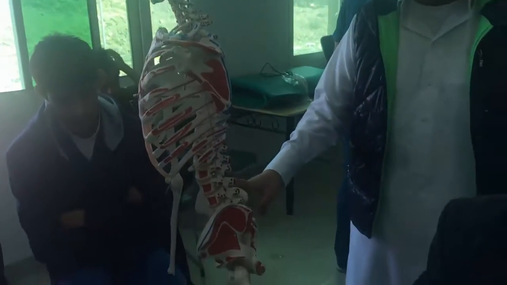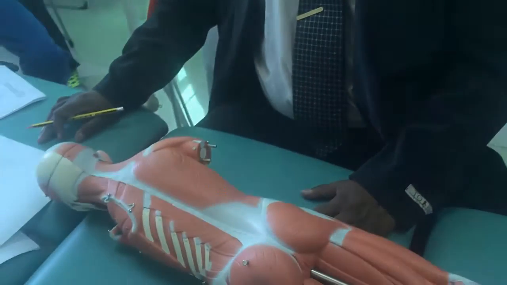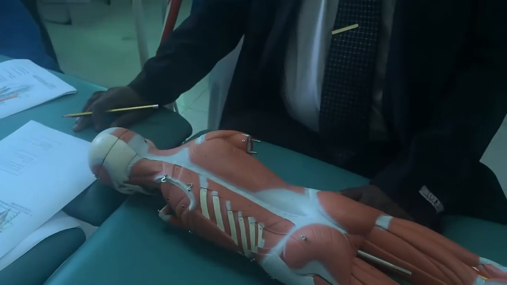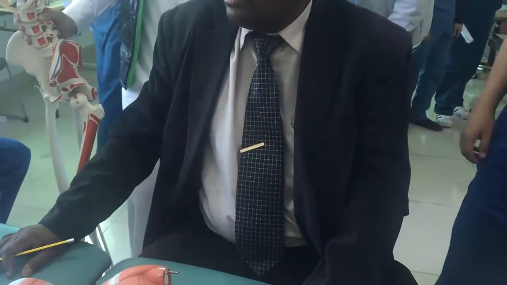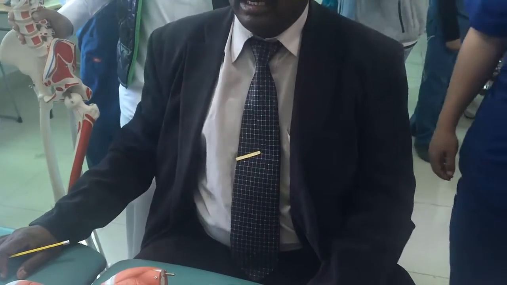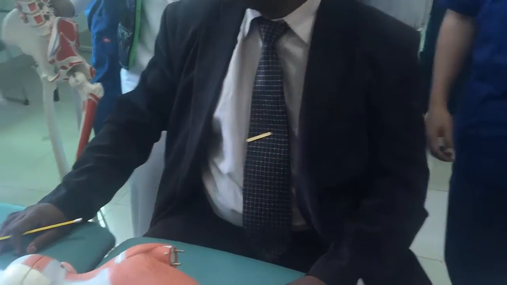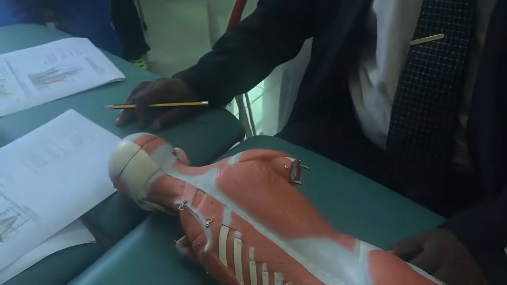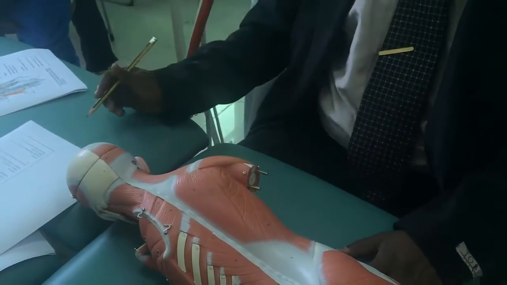Upper trapezius will do elevation of the scapula. Middle trapezius will do adduction of the scapula. Lower trapezius will do depression of the scapula. Yes, depression of scapula. This is elevation, adduction, depression. How many? Three scapular movements.